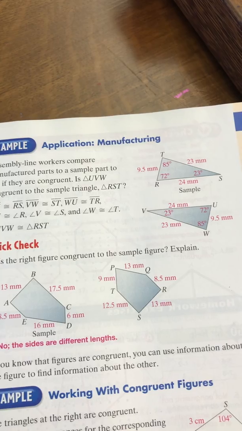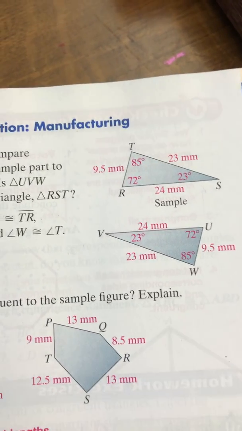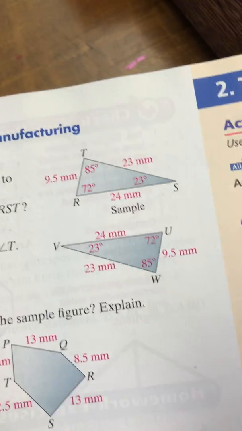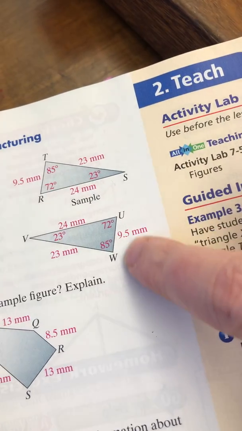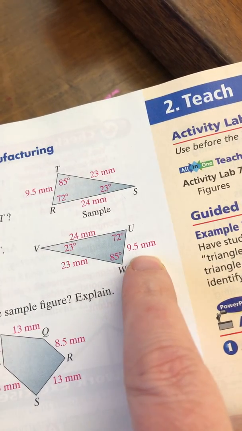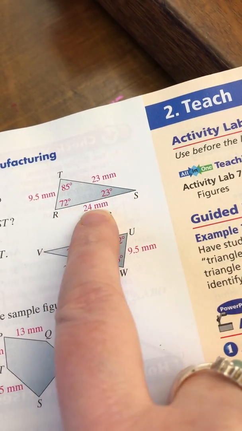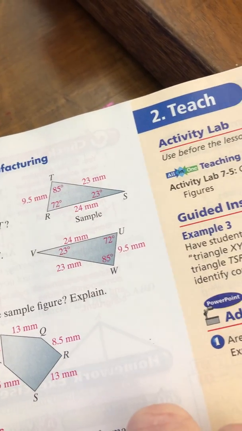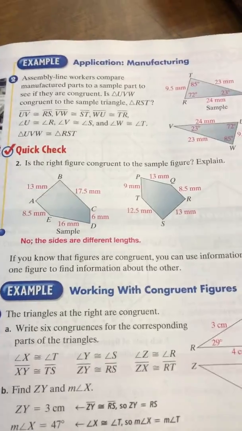So if you look at angle TRS and UVW, TR is the same as UW. And as they give you the measurement of the sides and also the angle measurements, you see here that they are all congruent by sides and by angles, which is what congruent means. Same shape and same size. Okay, so those would be congruent.